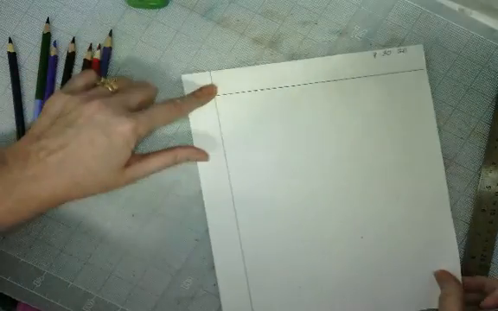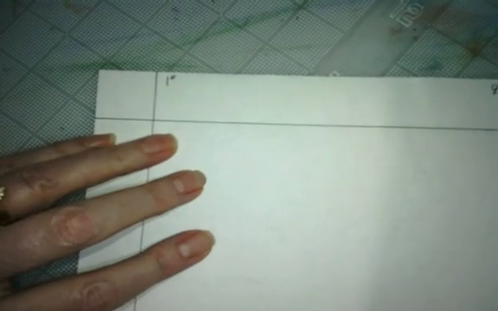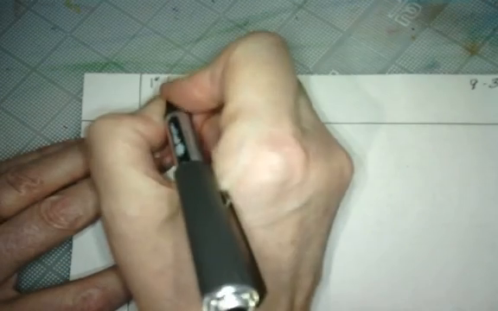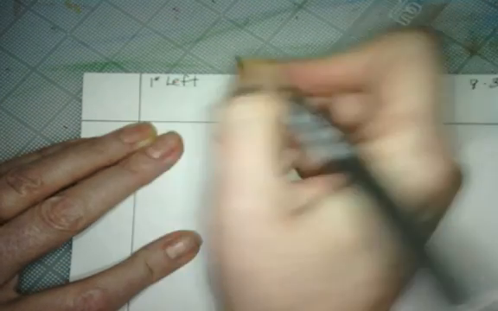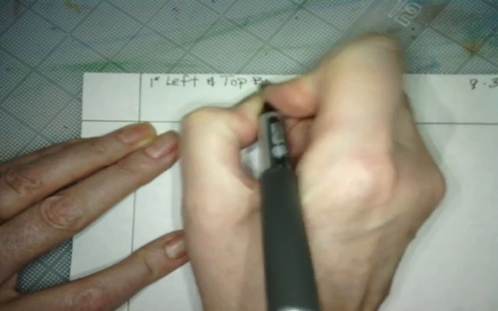All right, now we're going to put some measurements up here in case you forget what I say. So I'm going to zoom in on this. All right, so the first one, and write it small, 1 inch. The hash mark like that means inch. It's not really a hash mark, it's like a quotation mark. 1 inch left and top border. That's what we just did. So that's what this is.